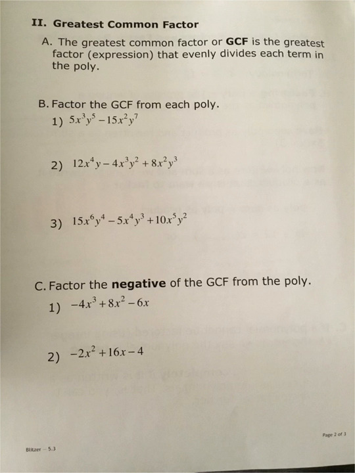So we got the greatest common factor. We want the greatest common factor of each term. Make sure it has to be the same number if you're going to pull out a number, and the same variable if you're going to pull out a variable. All right, let's look at this first one.